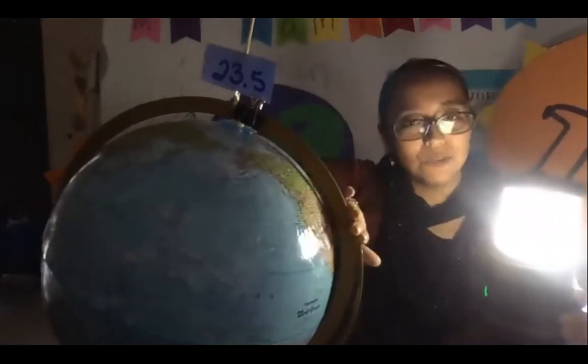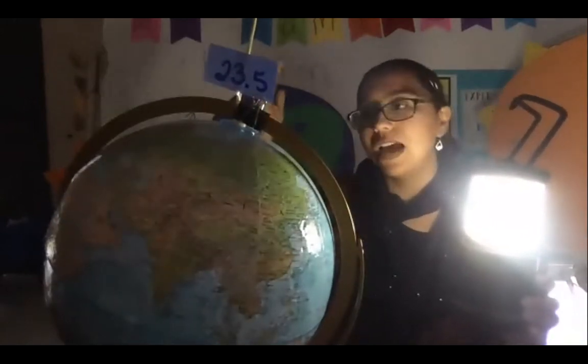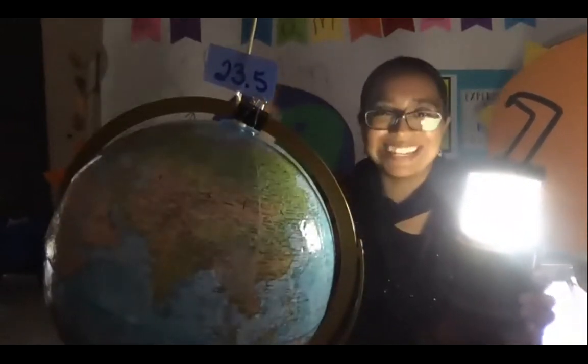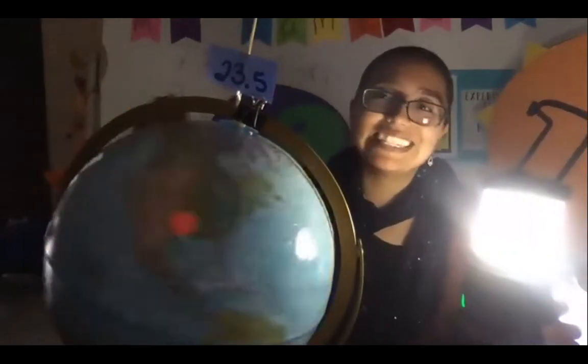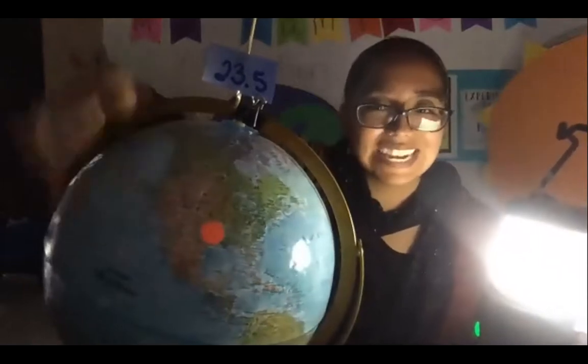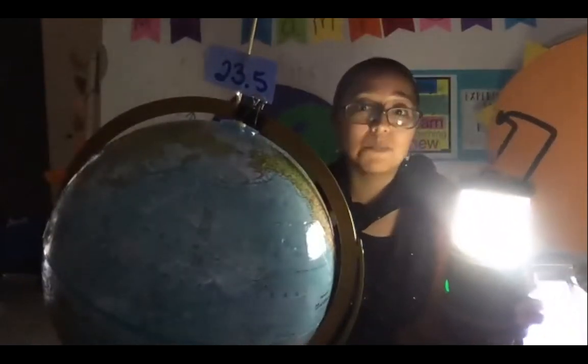So we have noon when the sun is highest in the sky. 6 hours later, we have a sunset, and that's in the west. 6 hours later, we have midnight. And then 6 hours later, we have sunrise again, and we're back to noon. So that is rotation, the spinning of the Earth.